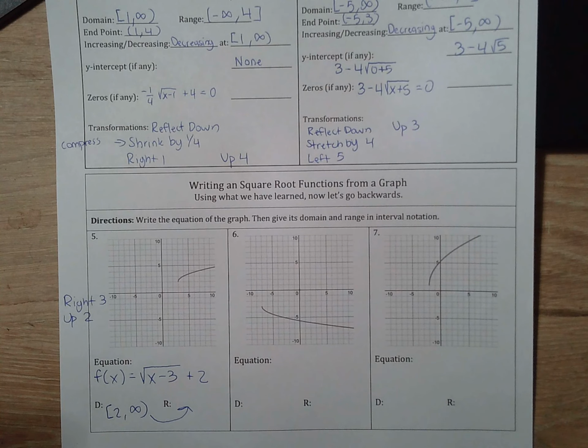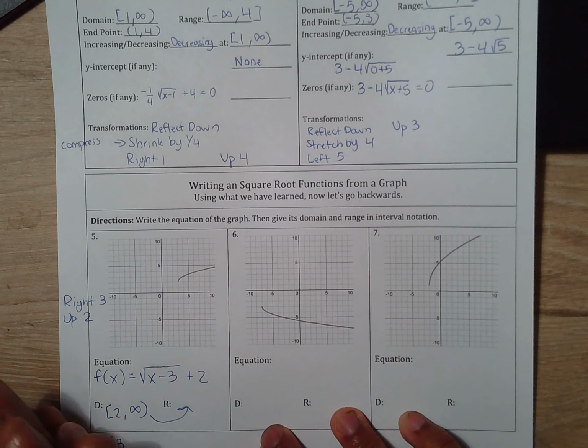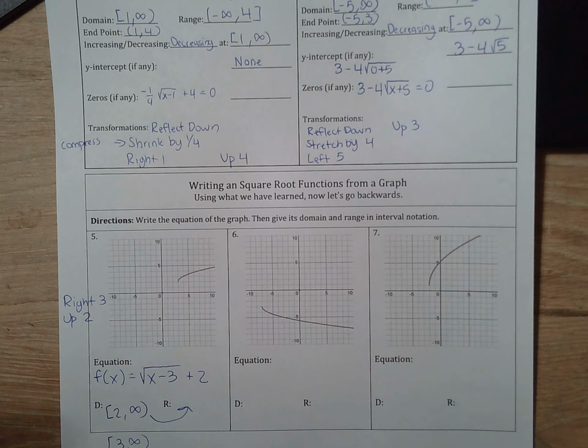The furthest left my graph goes. Now we're talking about domain. The furthest left my graph goes is 3. The furthest right my graph goes does not stop going to the right, so infinity. And our range is 2, comma, infinity, right?